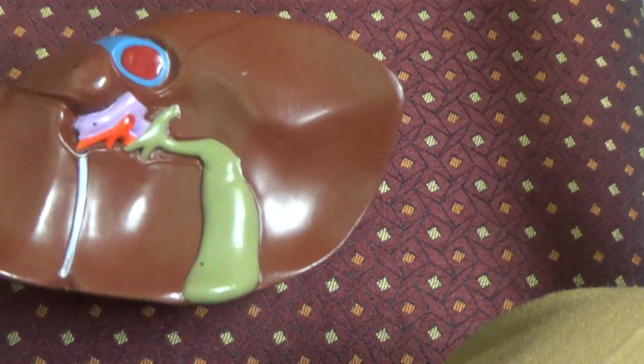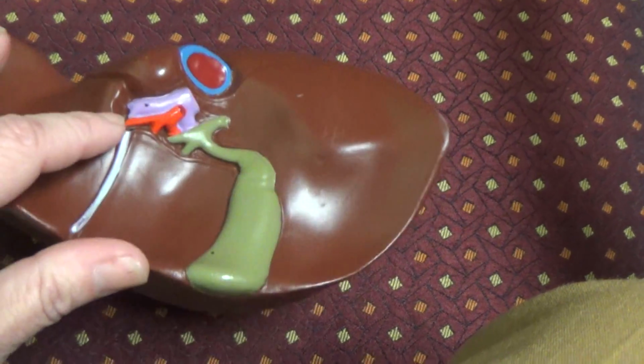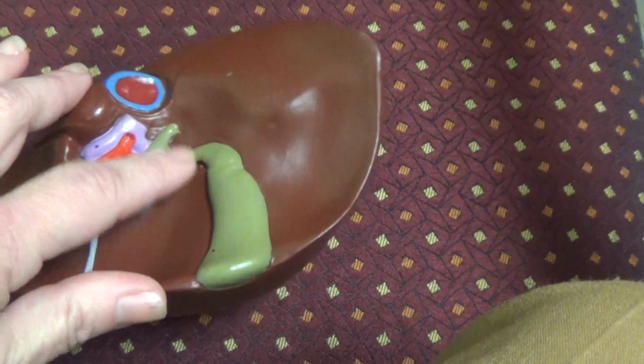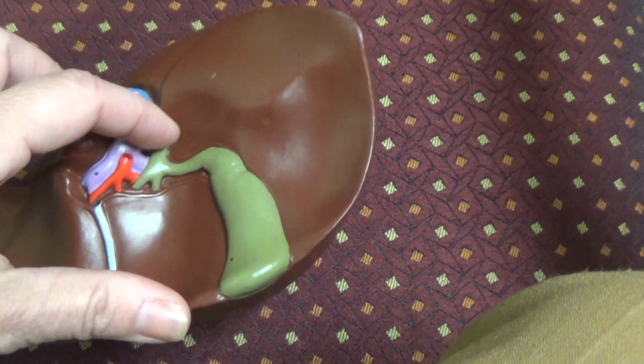So we need to know, and all of this is in green on this model. So you've got, well, I'll do it one more time, hepatic ducts here, cystic duct, and common bile duct up here.